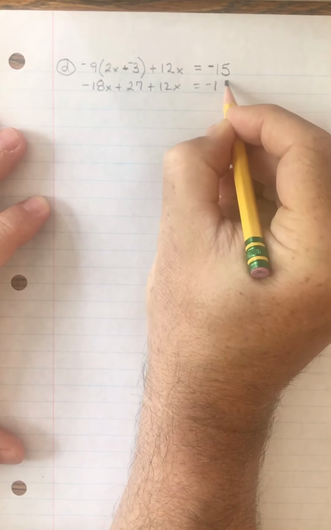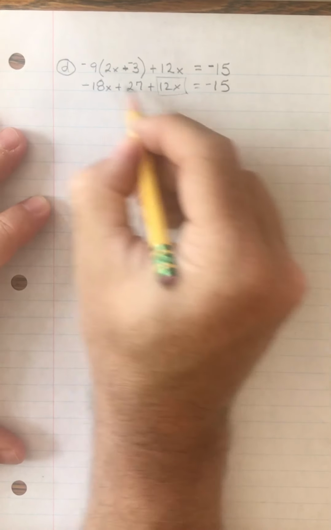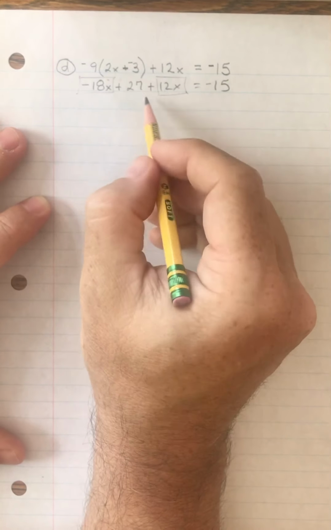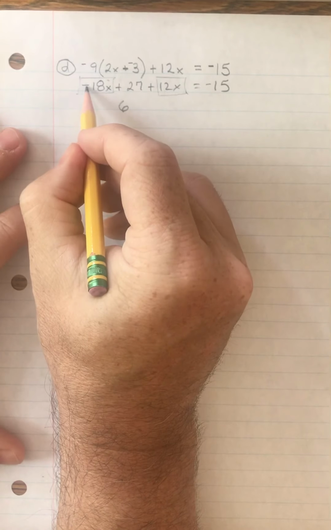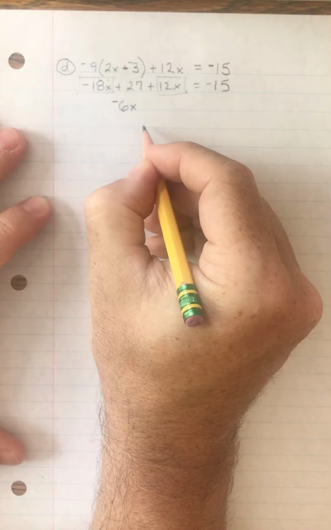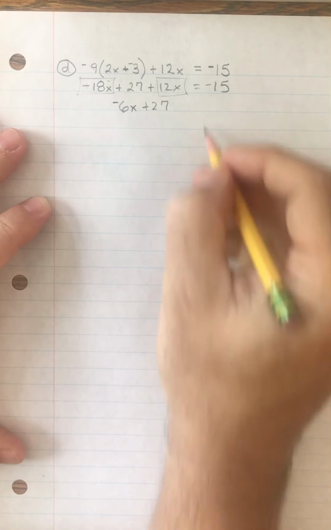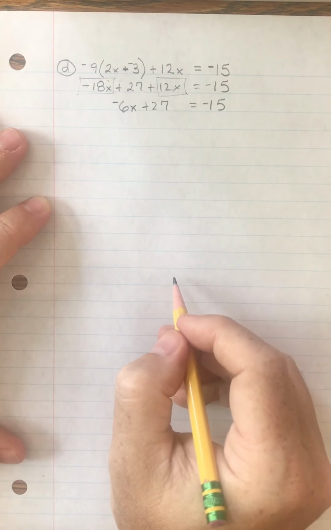Bring everything else down. All right, I'm going to combine like terms. I like to box these up so I can see what I'm doing. 12 plus negative 18. I got to subtract. 18 minus 12 is 6. But the negatives are bigger, so I'm going to use negative 6x plus 27 equals negative 15.